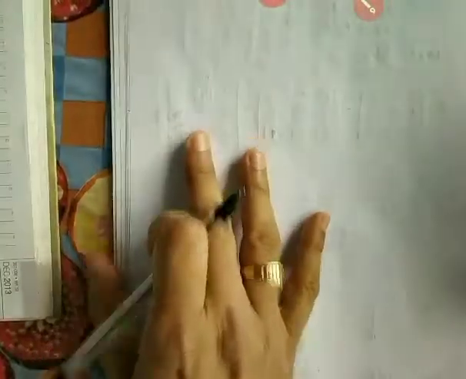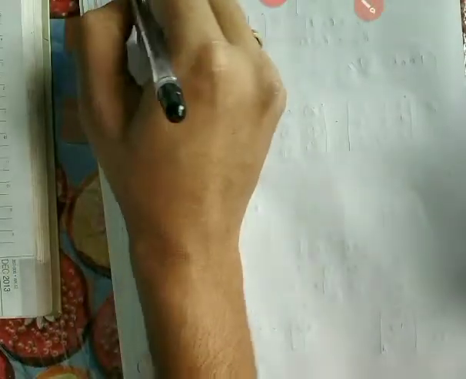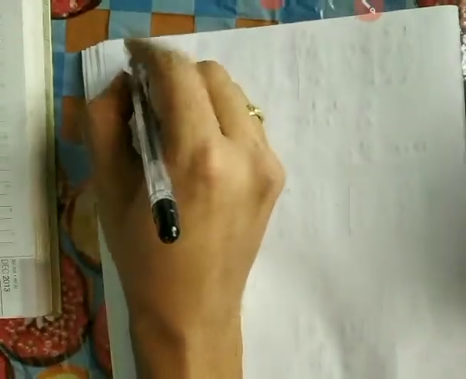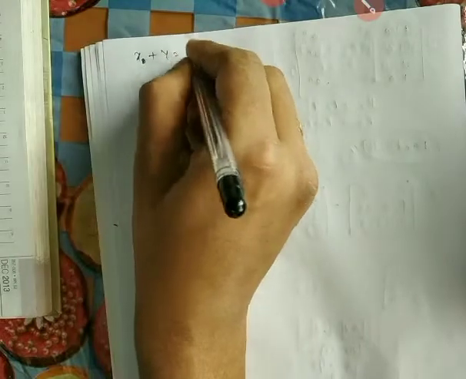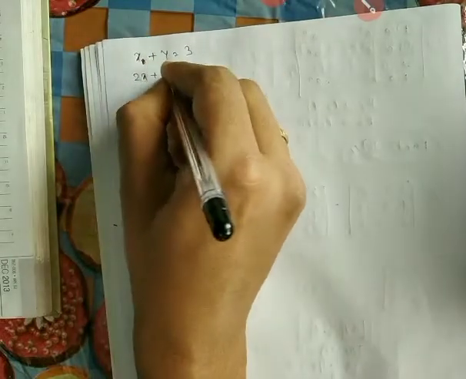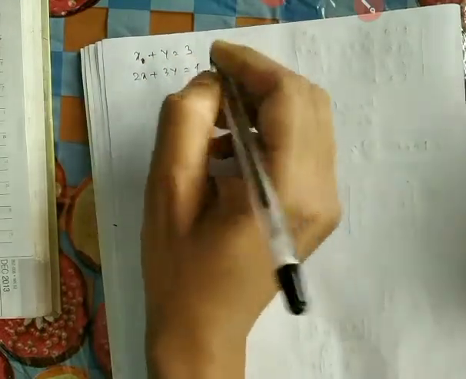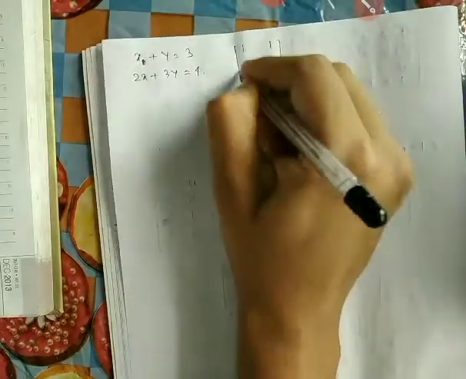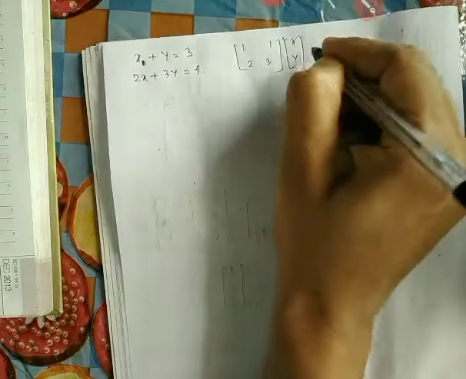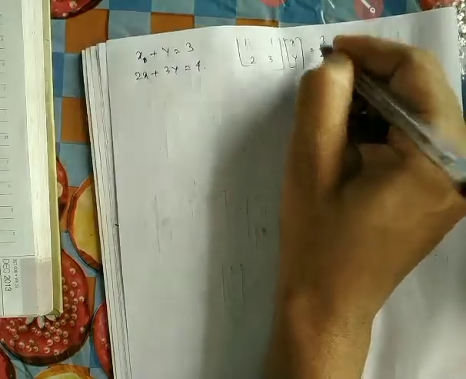What is dependent, what is independent? Let's understand this one, and what is its relation with the rank? Suppose you have a 2 cross 2 equation: x plus y equal to 3 and 2x plus 3y equal to 4. This is an equation in matrix format. What we write is 1 1, 2 3, then x y, and 3 4. So this is your matrix.